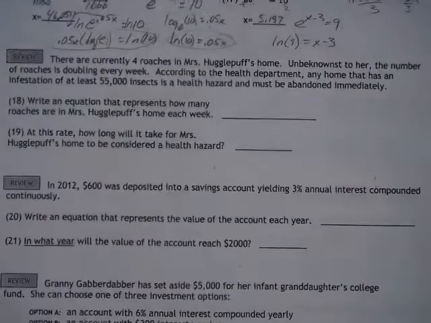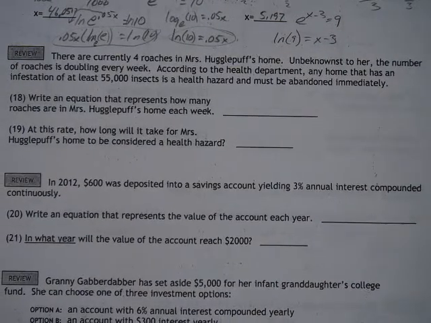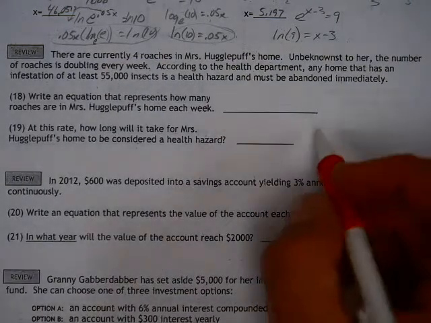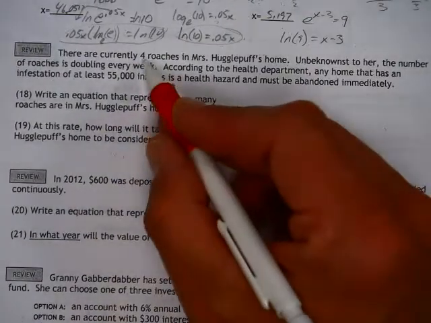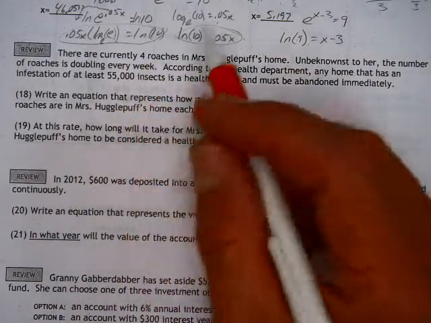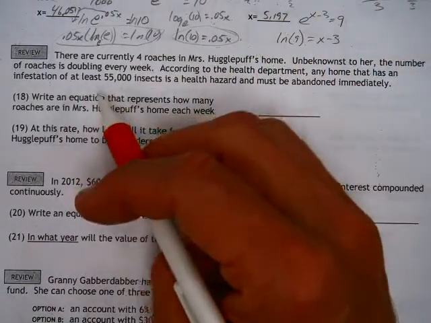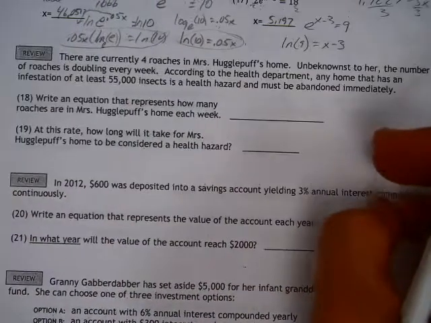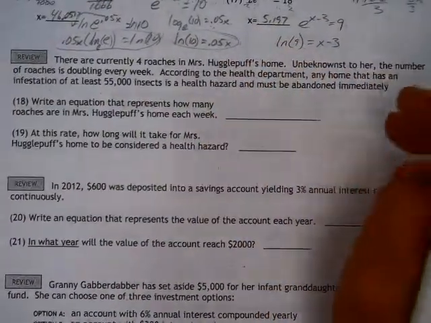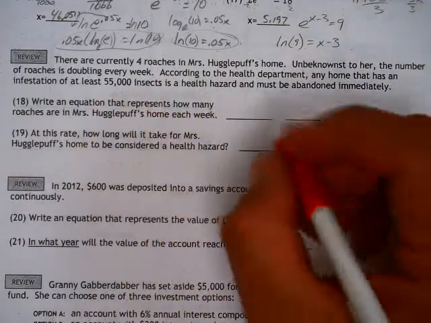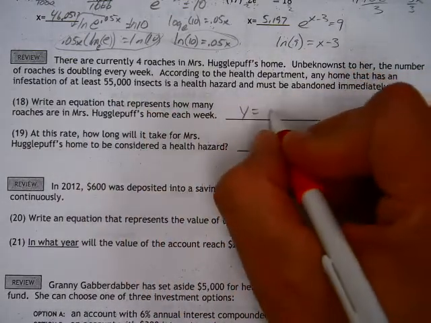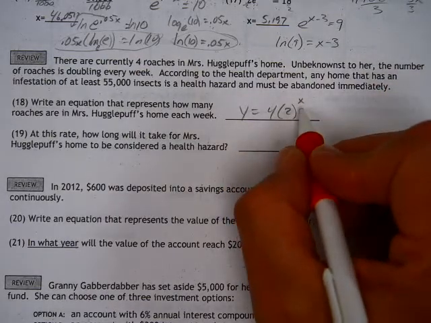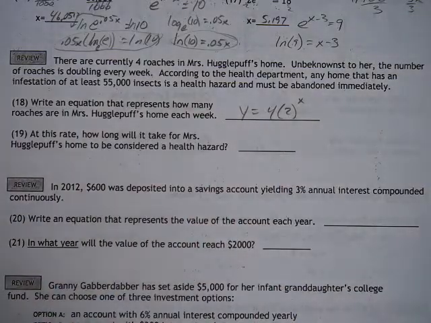So this is a slightly unpleasant storyline, but it applies nonetheless. We're supposed to write an equation that talks about 4 roaches turning into 55,000 roaches. Actually, it doesn't necessarily turn into that, but this is growth over the course of time. So 4 roaches doubling every week. So that means you have y equals 4, which is the initial value, times 2 to the x power, number of weeks. So doubling means they're multiplying by 2, so that's where that equation comes from.